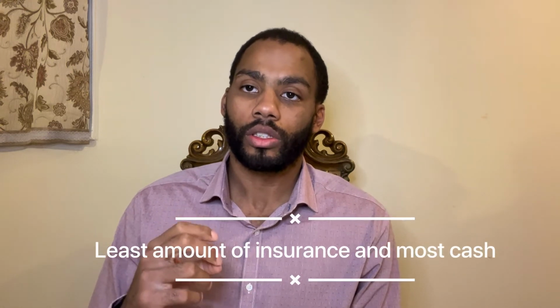Generally, when it comes to maximizing the cash component of your index universal life policy, you want the least amount of insurance and the most amount of cash that you could put in that the IRS will legally allow you to get away with, while you're still keeping your tax benefits and things of that sort when it comes to getting established in a life insurance contract.